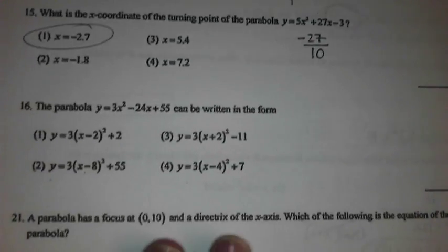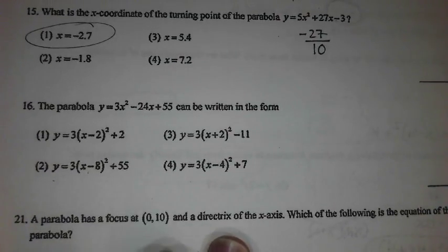Okay. 16, we have to rewrite this in HK formula. There's no way around it. Actually, there is a way around it. If you really were terrible at this and you were on the Regents, what could you do instead of subtracting the 55 over, dividing the 3 out, instead of doing the process, given that it's multiple choice?